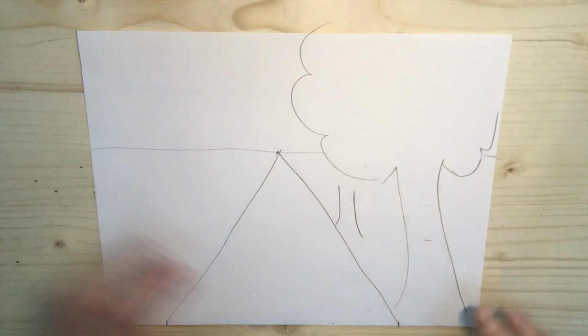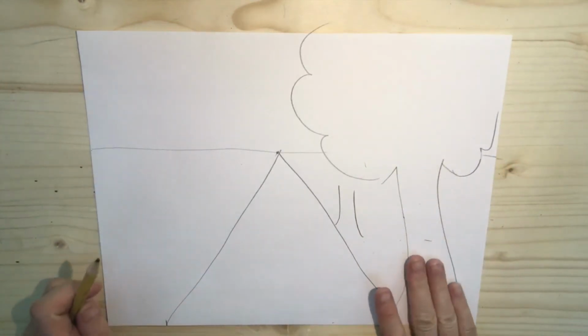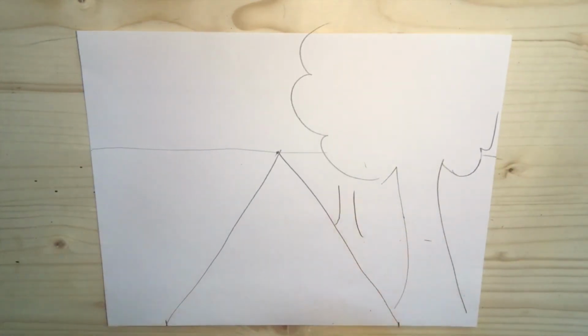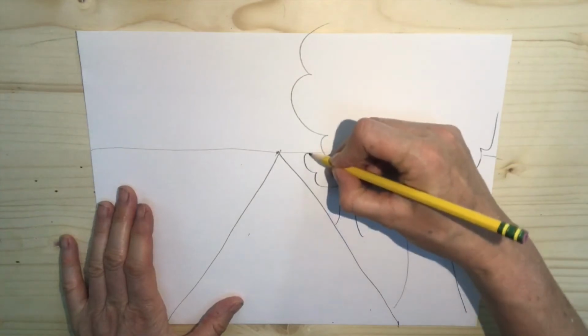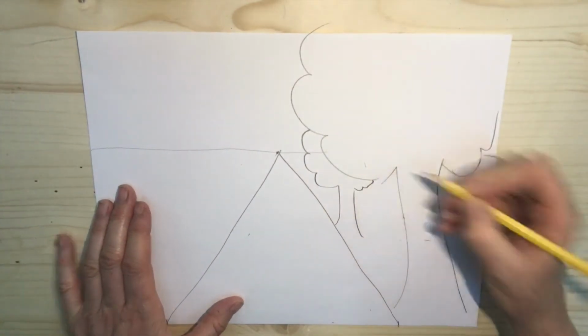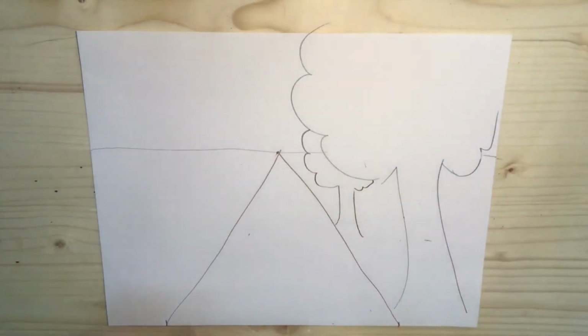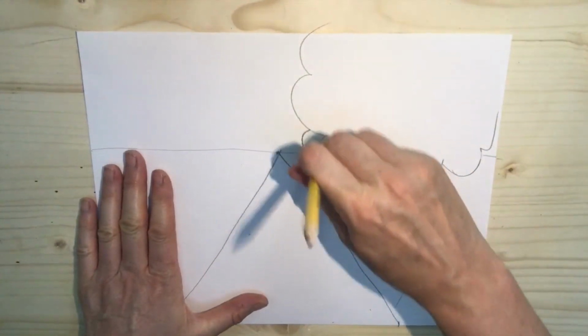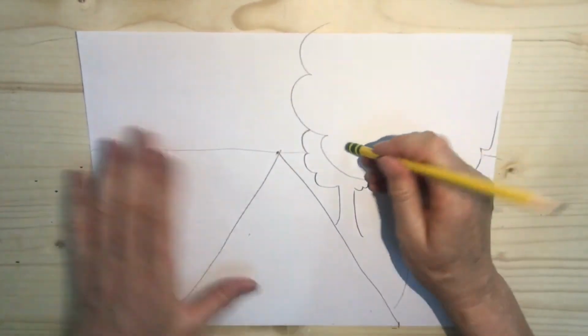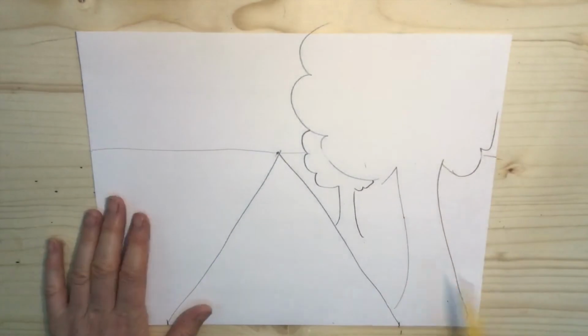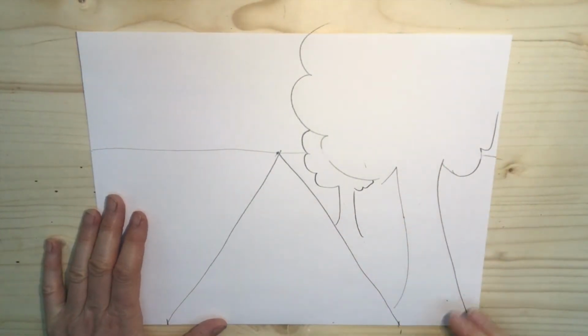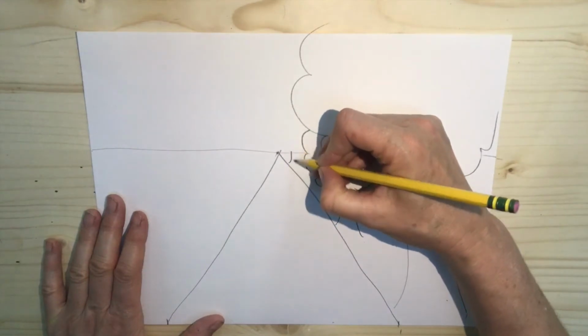So this is about 3 fingers wide, and this is about 1 finger wide. And it gets smaller as it goes back. This tree in front is overlapping it. Again, I'm going to erase the horizon line that the second tree is overlapping. Then I could make the smallest tree back here.